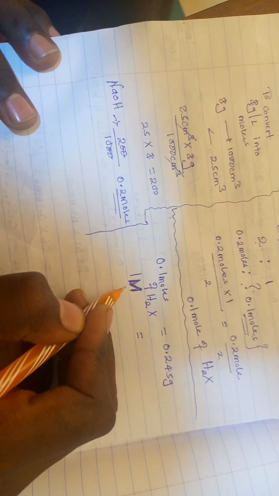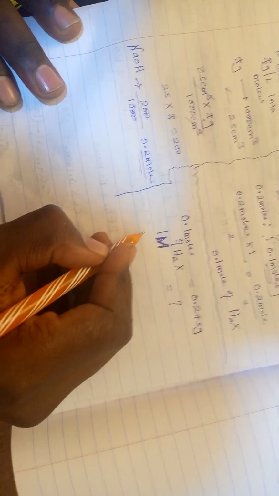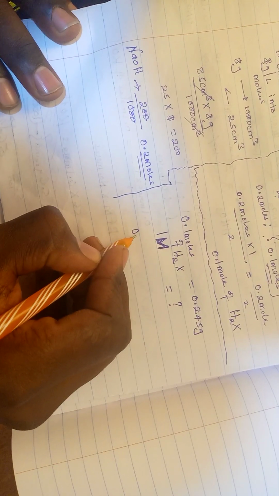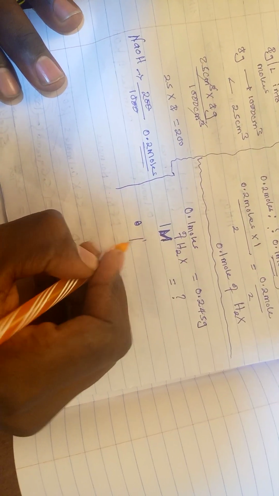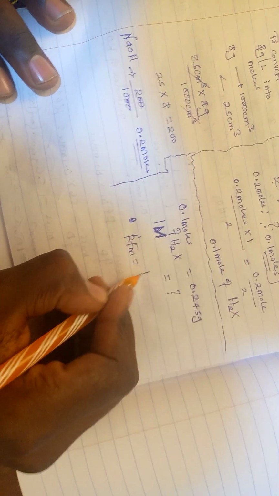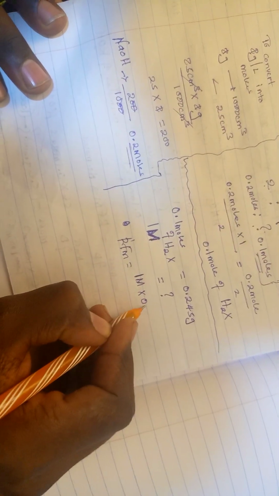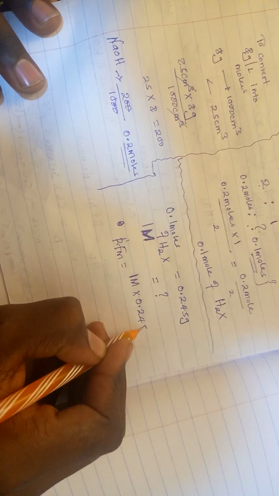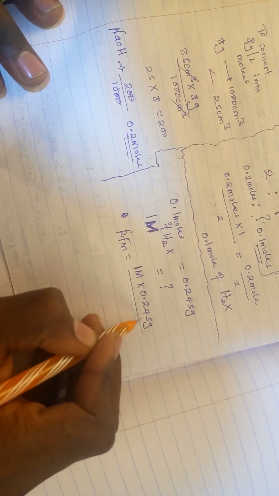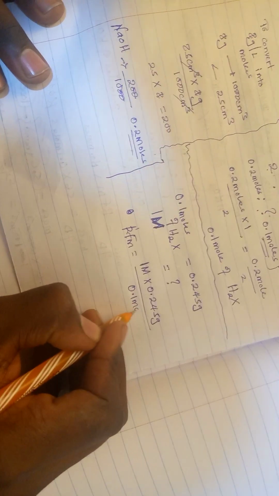Then for us to get the relative formula mass, we ask ourselves, what about 1 mole? The relative formula mass will be 1 mole times 0.245 gram all over 0.1 moles.